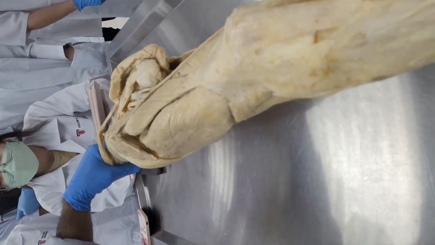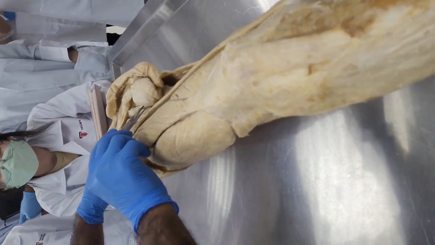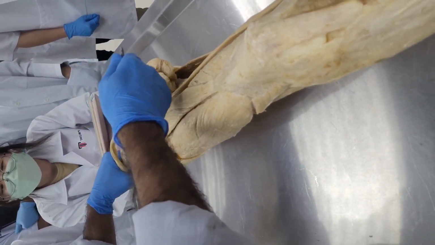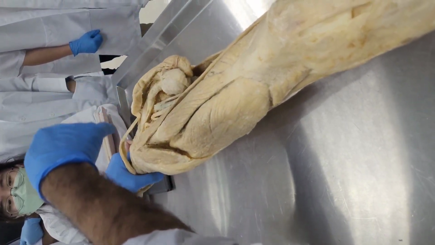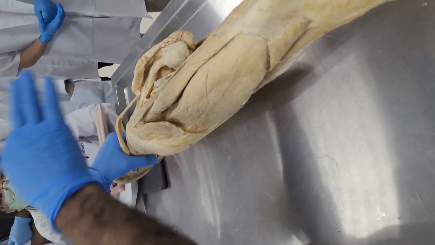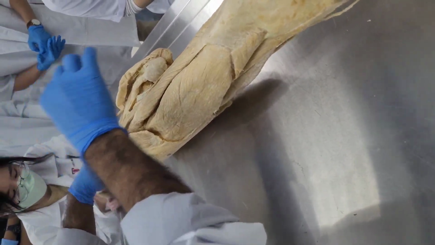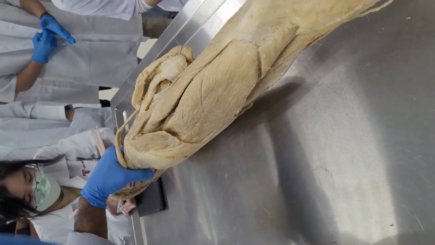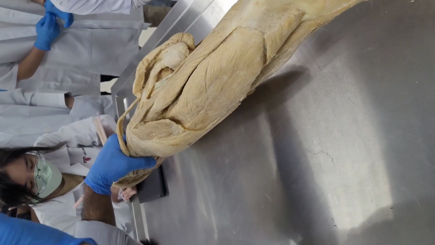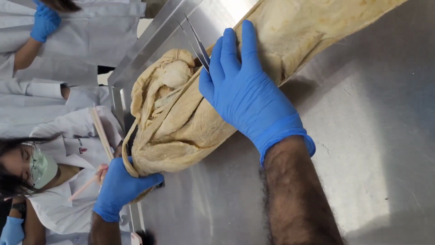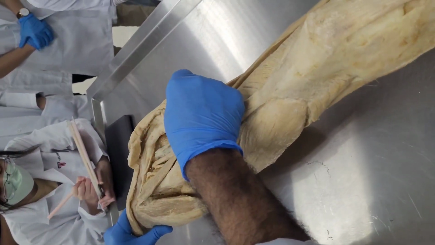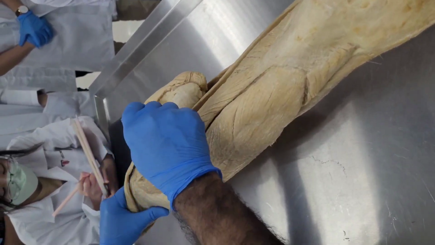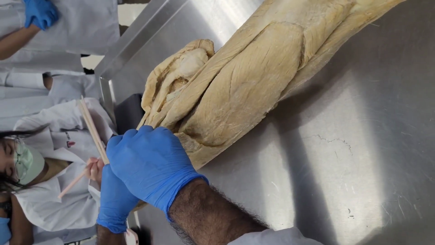Now adductor brevis will not be easily seen anywhere here, because adductor brevis will be behind adductor longus and in front of adductor magnus. Clear? So always the safe option is to say adductor longus. Understood? Right. Once you finish adductor longus, we come to this area. This is the femoral triangle.